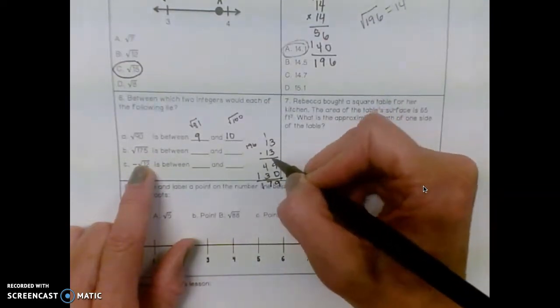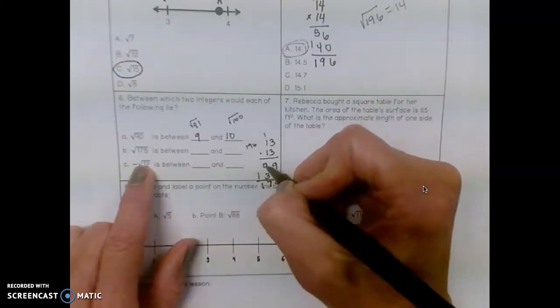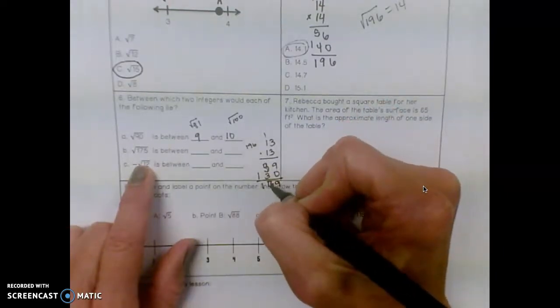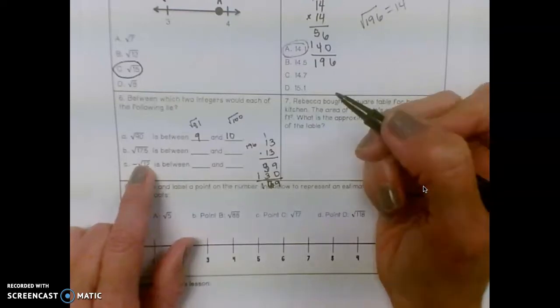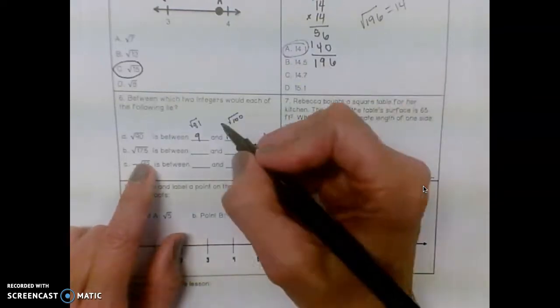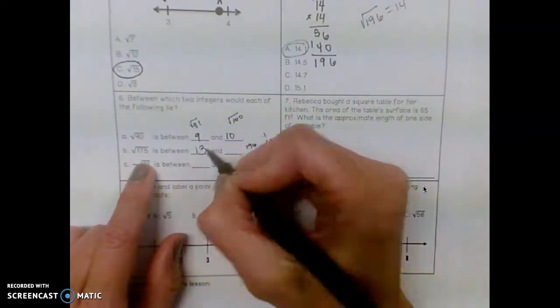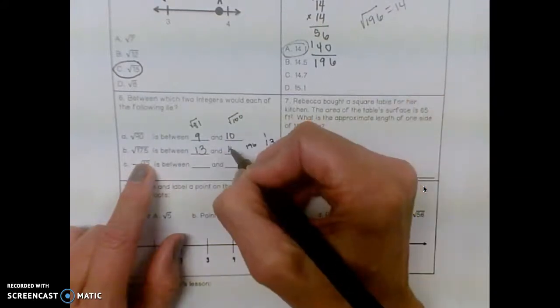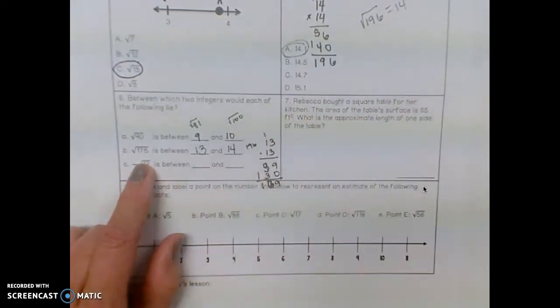3 times 3 is 9. I don't know why I carried a 1. This would be 6. 169, that sounds better. So I know 13 times 13 is 169. And I know 14 times 14 is 196. So the square root of 175 would fall between 13 and 14.